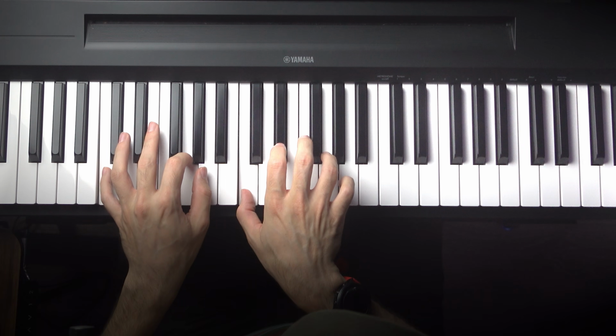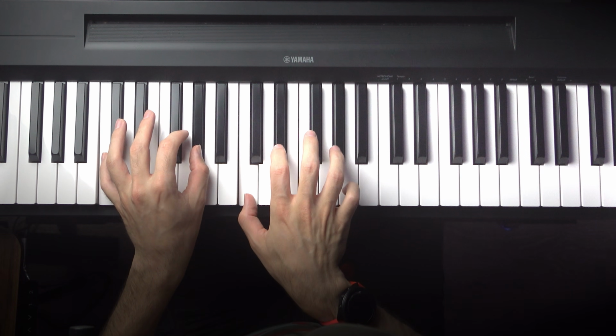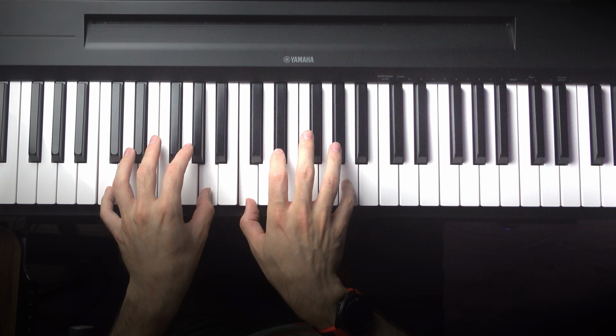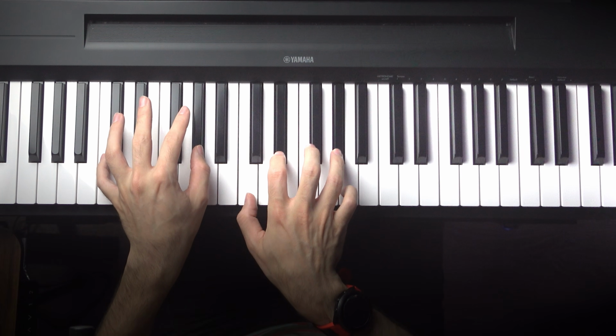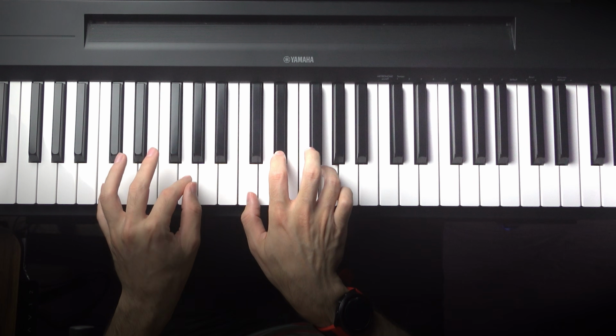And the interesting thing is, when I think of mischievousness or espionage, I think of kind of tiptoeing around, trying to be out of sight. So when I'm playing this, I'm trying to play in that same kind of way to represent the feeling.